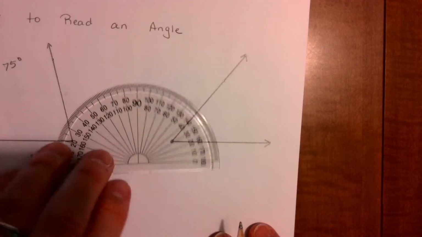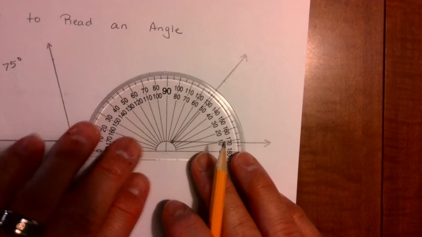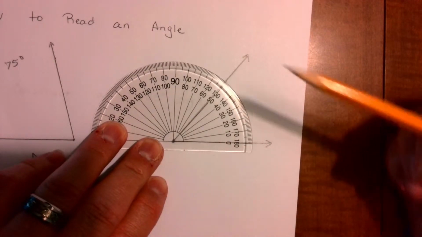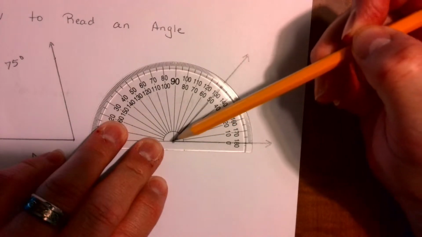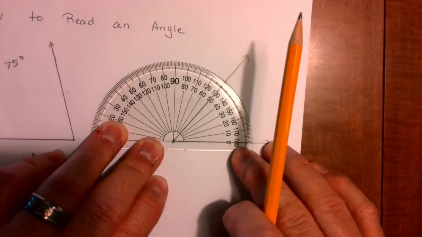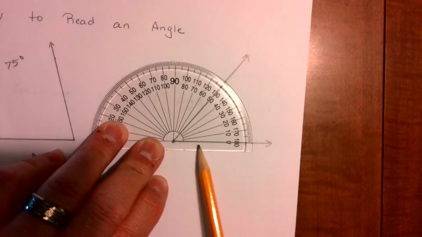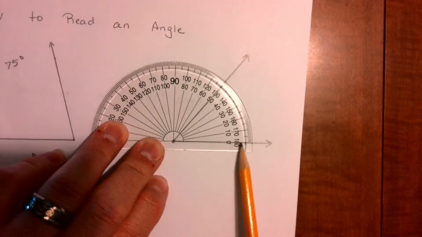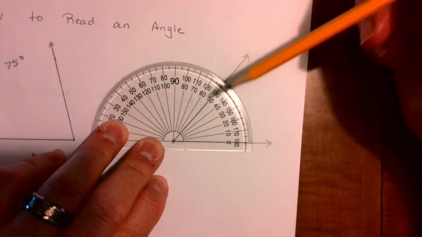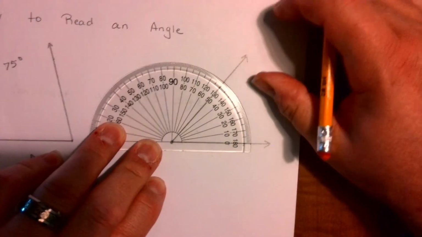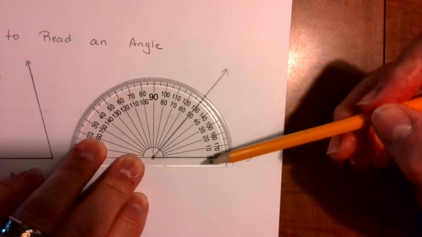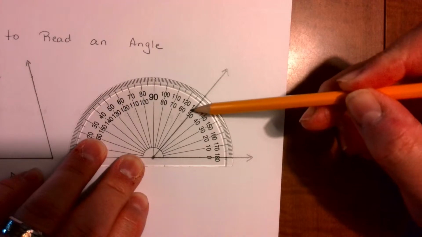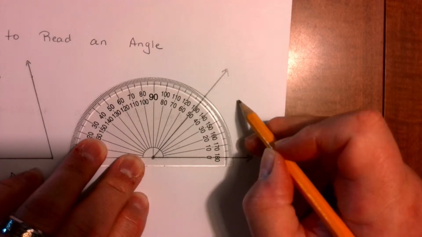Now let's take a look at this other angle so we can see how we read it from the opposite direction. So same thing. I'm going to line up my vertex right there on that crosshair. I'm going to make sure that my base ray goes right through 0, covers up that line we have right there, and then I'm going to read from 0. So on this side, I am reading the inner numbers. So 0 is right here, reading all the way around, and that is a 50-degree angle.